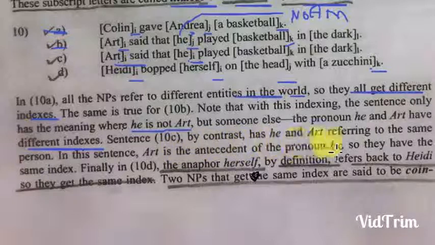He is not Art. Art said that he played basketball. So the pronoun he and Art have different indexes. Art gets I, he gets J.